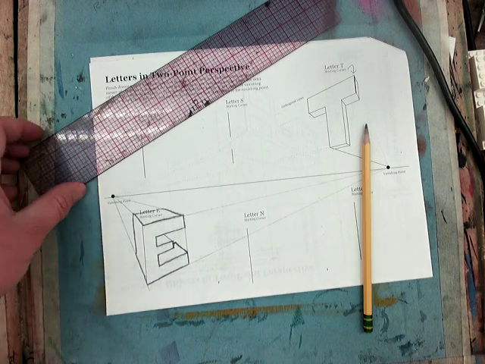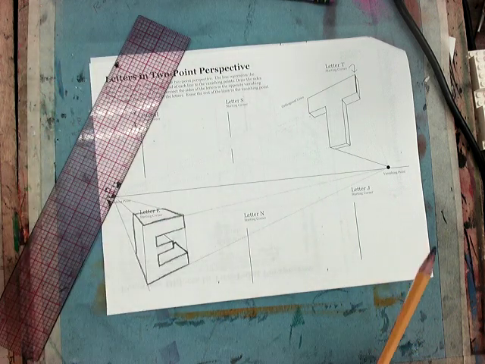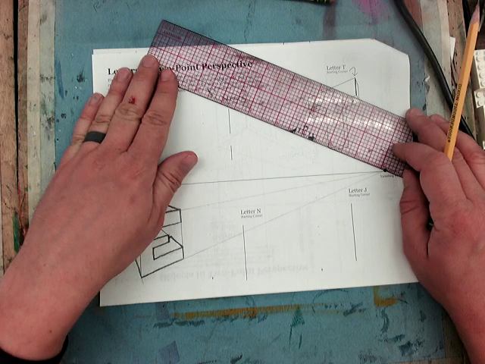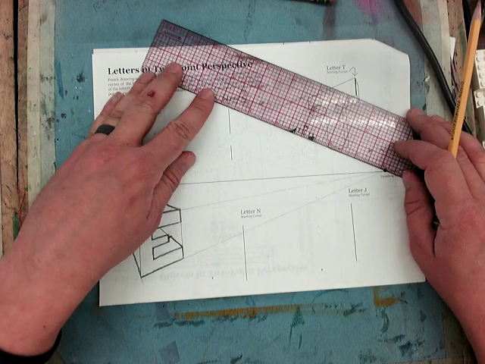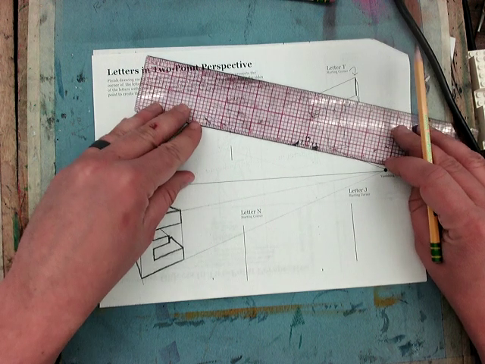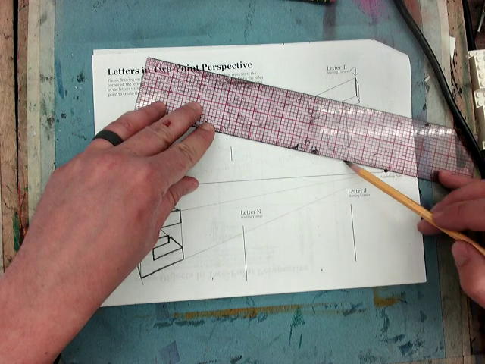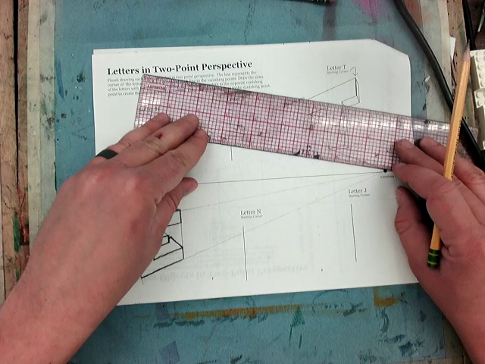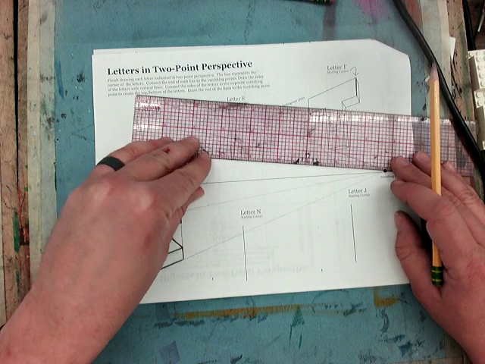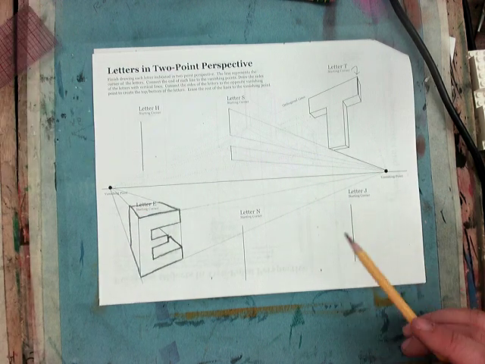All right. So I also want to do the S because I think the S is kind of a confusing one as well. So for my S, I'm going to do the same sort of thing. I'm going to make some lines to kind of guide my drawing. All right.